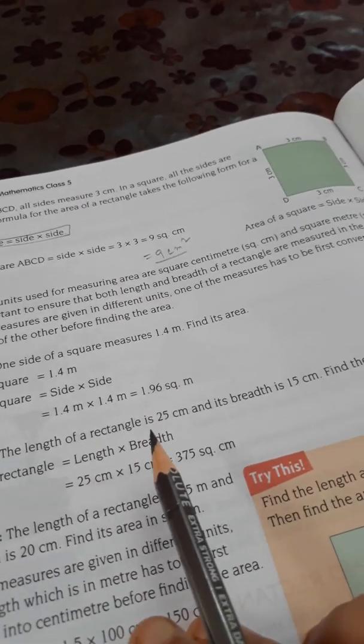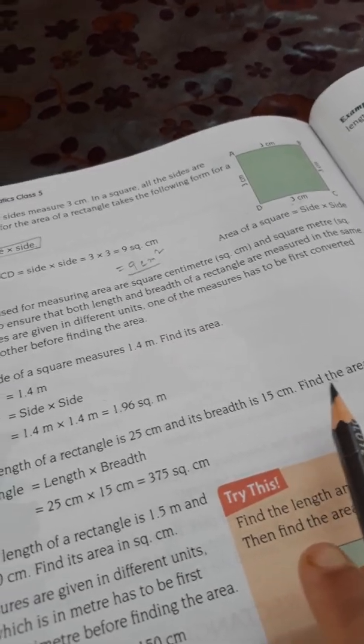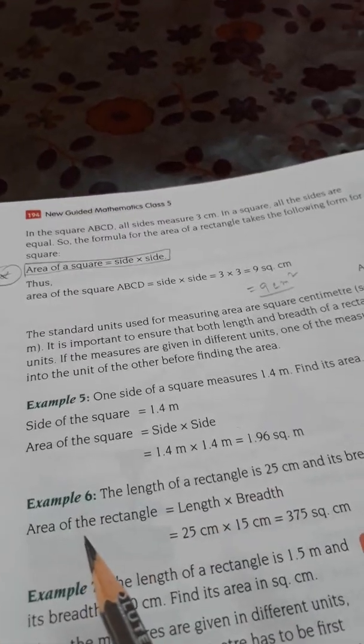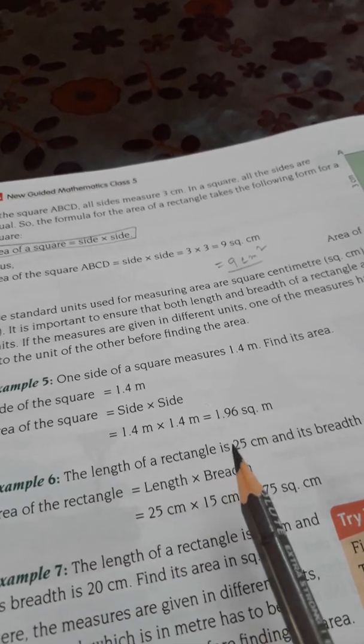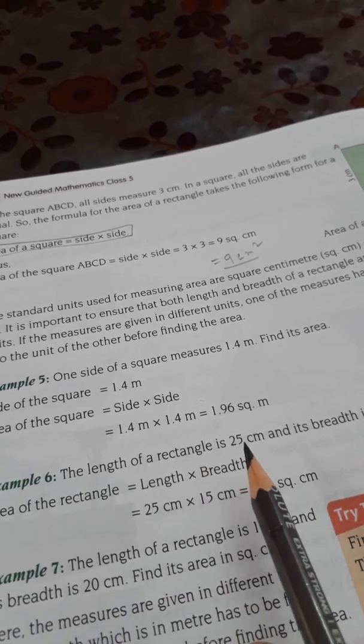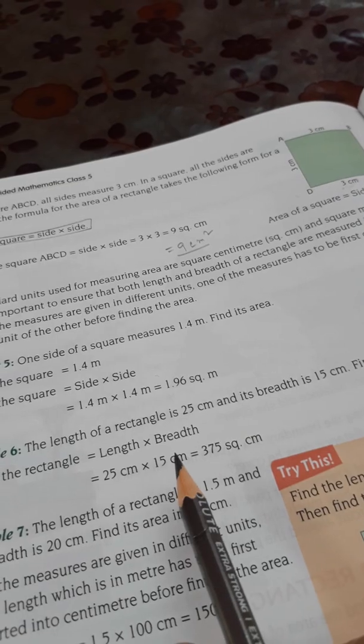The length of a rectangle is 25 centimeter and its breadth is 15 centimeter. Find the area. So how can you find out the area? Area of the rectangle is equal to length into breadth. Instead of length you write this value, because the length of the rectangle is given as 25 centimeter, and instead of breadth you write 15 centimeter.